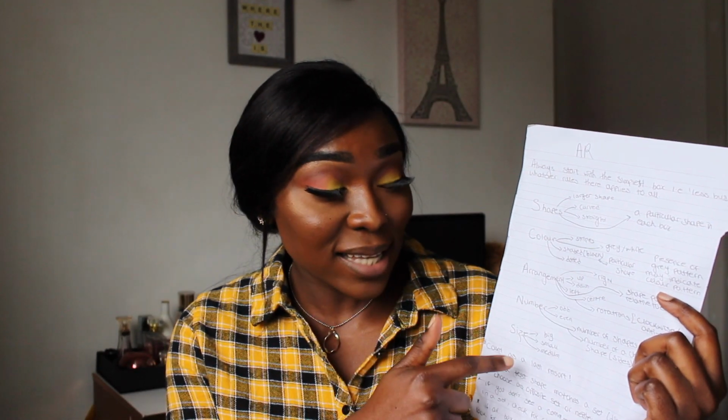I'll try to find it, but I quickly jotted down a few things just before I did this video, and I've just got it on the paper. I don't know if you guys can see it. I know it looks terrible, but one of the most important things you want to use for your abstract reasoning is scans. So it's just shapes, color, arrangement, number, and then the size.